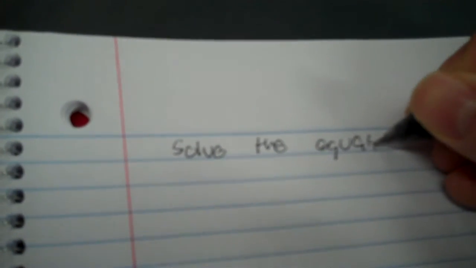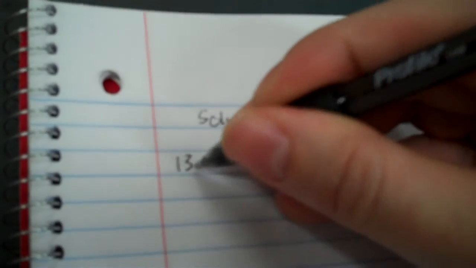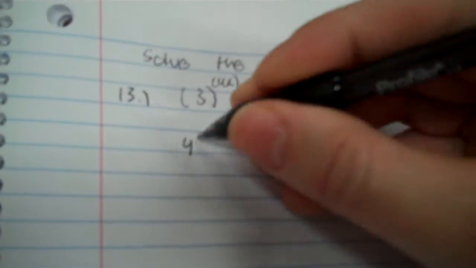Okay, then you start solving the equation. Okay, solve the equation. Okay, number 13. Now to make this easy on yourself, kind of take my advice here. Now if you are solving for a variable and that variable is in the exponent, which we have here, just set the exponent equal.